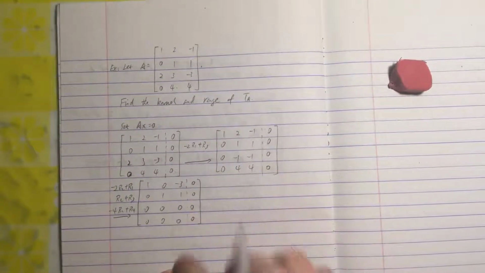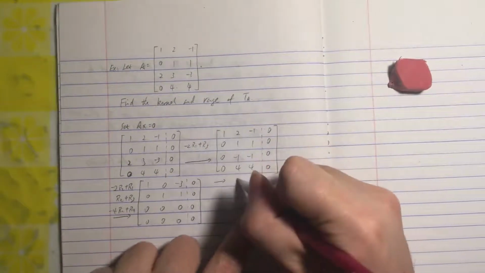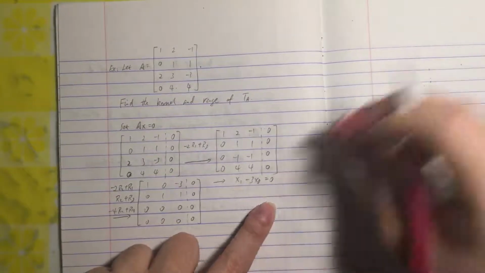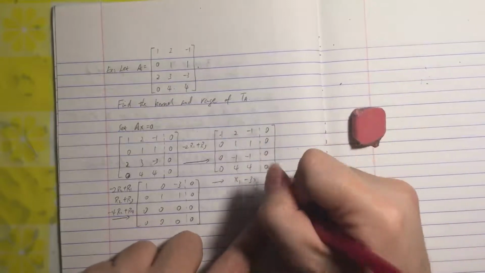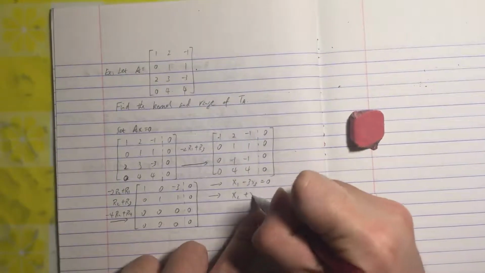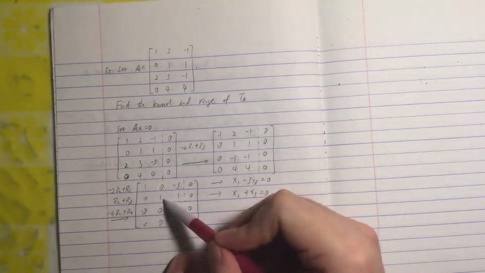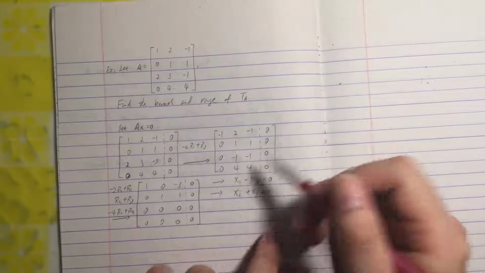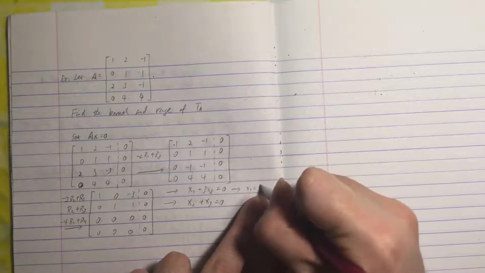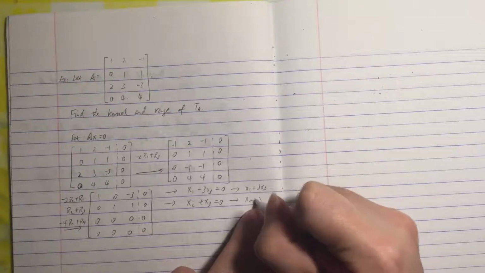Now this matrix is in the reduced row echelon form. I write it back as equations. The first row says that x1 minus 3x3 is 0. The second row can be written as x2 plus x3 equals 0. Here, the leading variables are x1 and x2. x3 is a free variable. So next, get x1 and x2 by themselves. From the first equation, x1 can be written as 3x3. From the second equation, x2 can be rewritten as -x3.